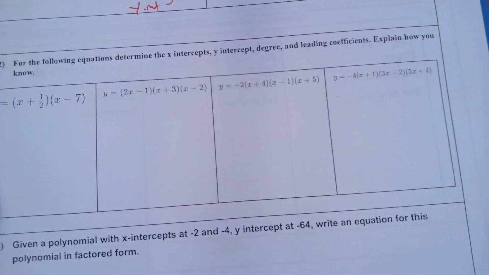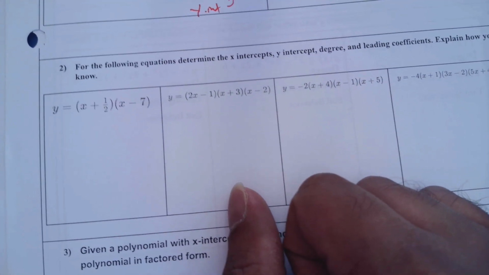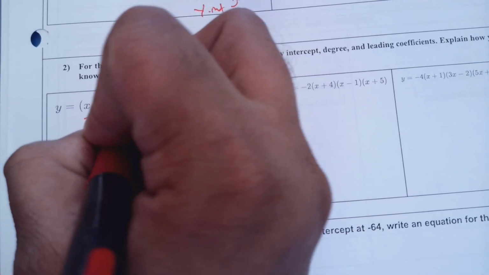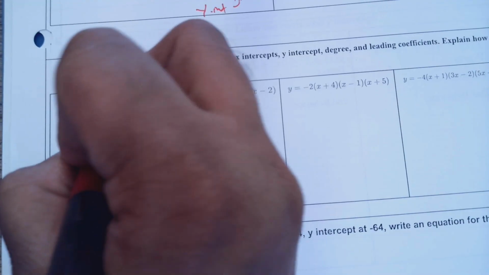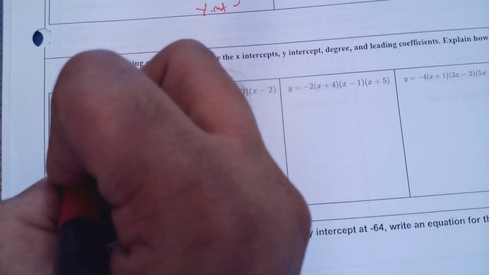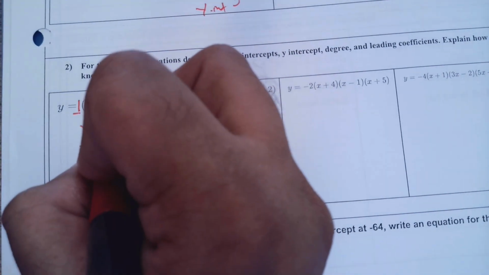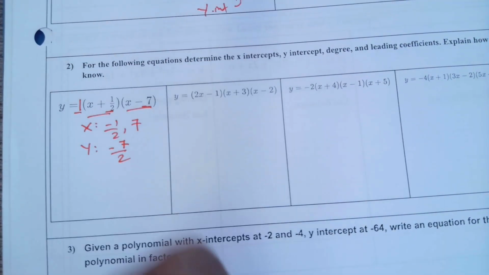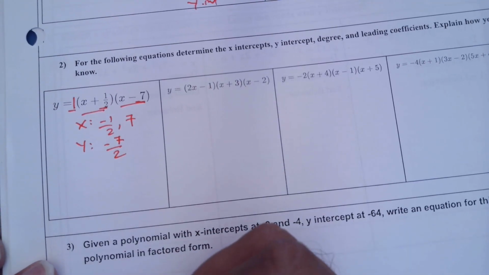Alright, moving on. For the following equations, determine the x-intercepts, y-intercept, degree, and leading coefficient. X-intercepts are what makes your factor 0, right? So your x-intercepts are negative 1/2 and 7. Your y-intercept, again we just proved it, right? It's the product of 1, 1/2, and negative 7. So it's negative 7/2. That's your y-intercept. When you multiply 1 times 1/2 times negative 7, you get negative 7/2.